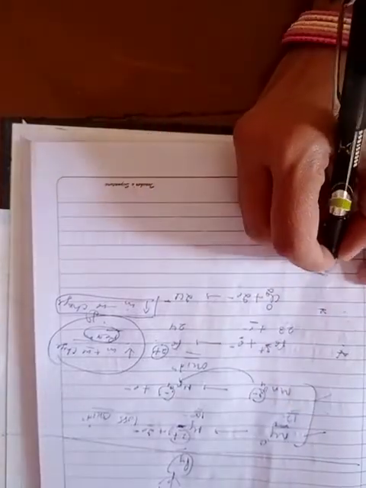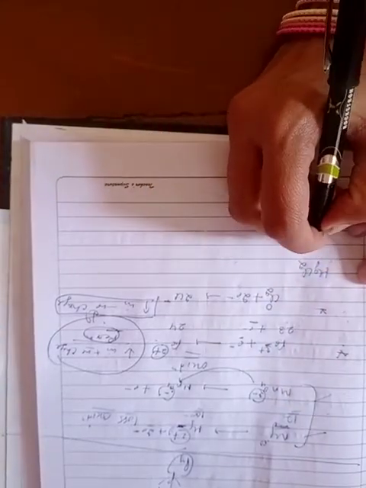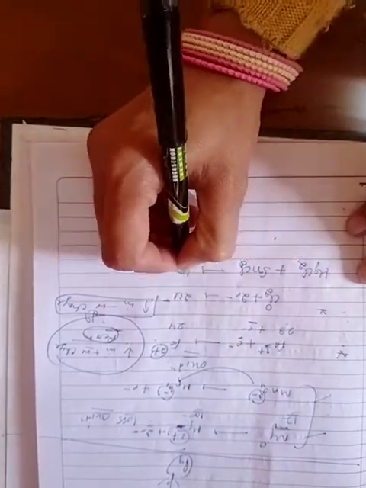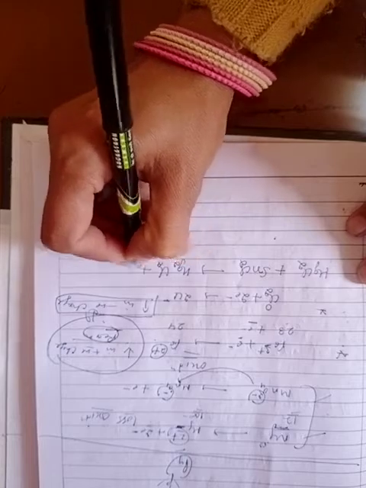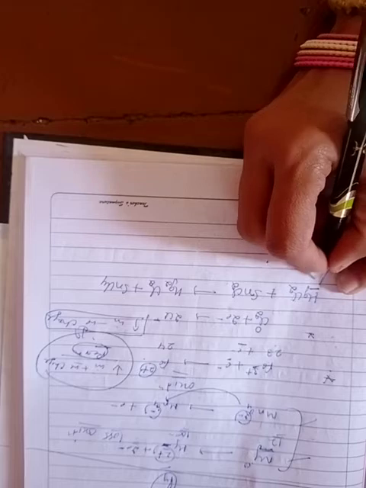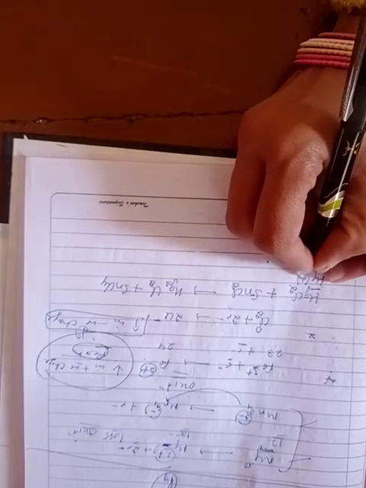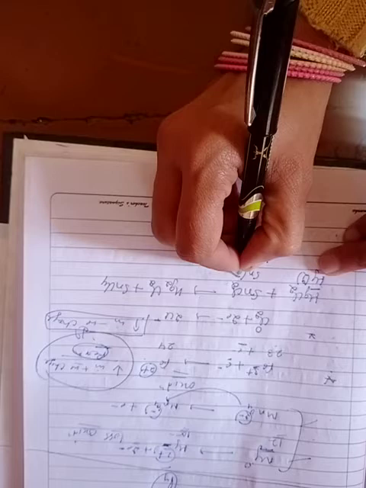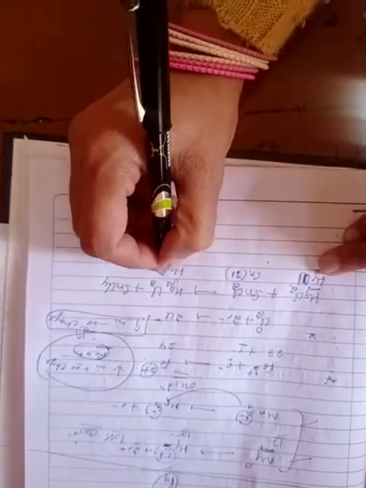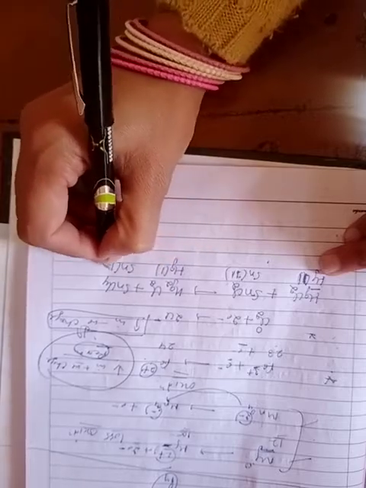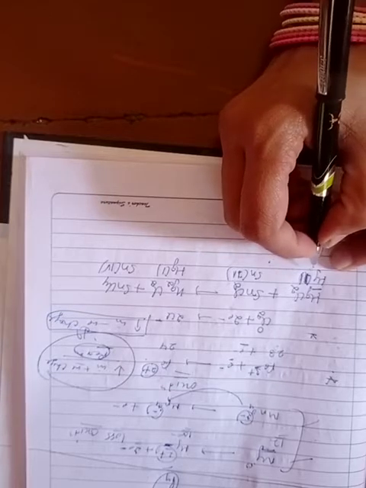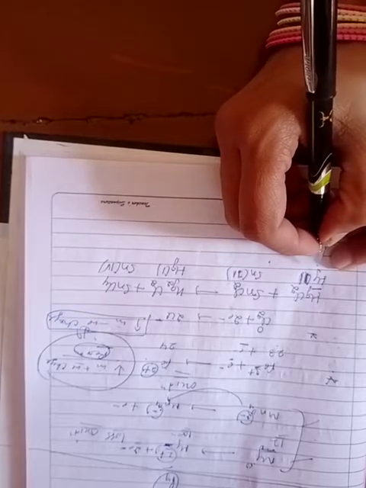For example, we have taken HgCl2. This is called mercuric chloride. When it combines with SnCl2, it gives Hg2Cl2 plus SnCl4. Now the oxidation state of mercury in this compound is 2. Stannous tin in this case has oxidation state 2. We use Roman numerals here. The oxidation state of mercury here is 1 and tin here is 4. So now we can easily check which species is showing reduction and which is showing oxidation.